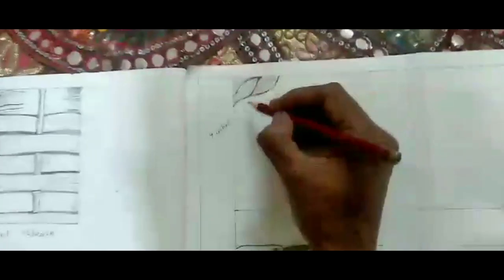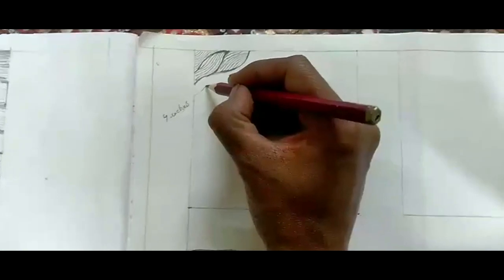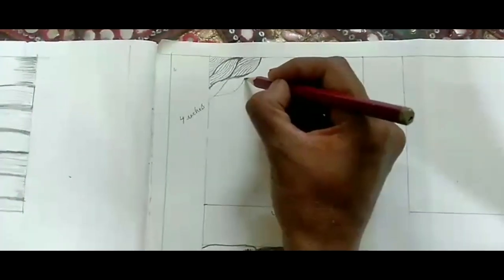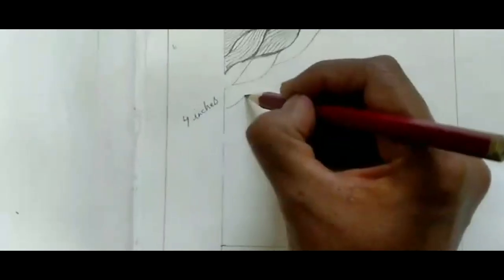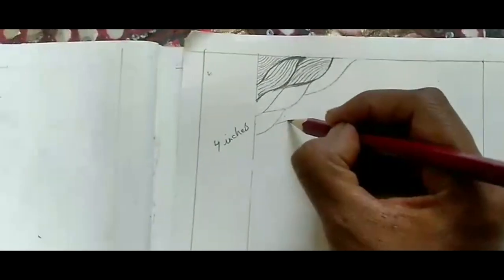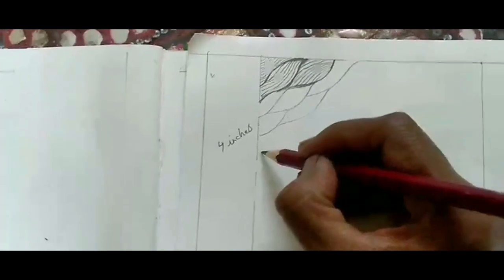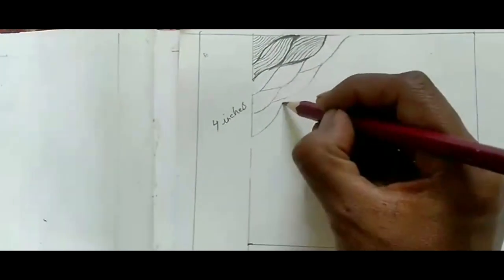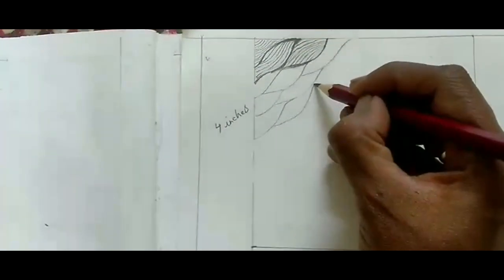Now, how to start? We just start with the venation, the sketching of the leaf, with a very light hand. Whenever you go for sketching, it should be done with a lighter hand. The reason being, if there is any error, you can just erase it and no mark is left. If you put very heavy pressure on the pencil, it will definitely leave a mark when you try to erase it.